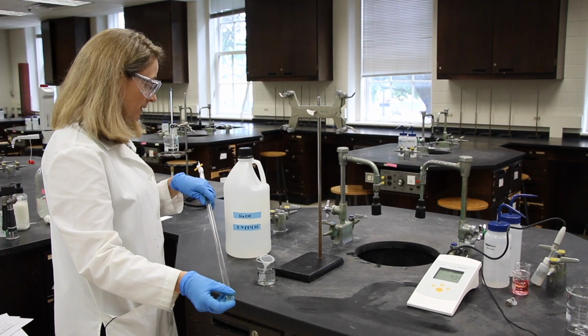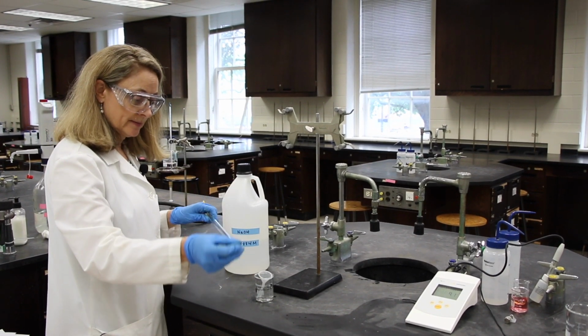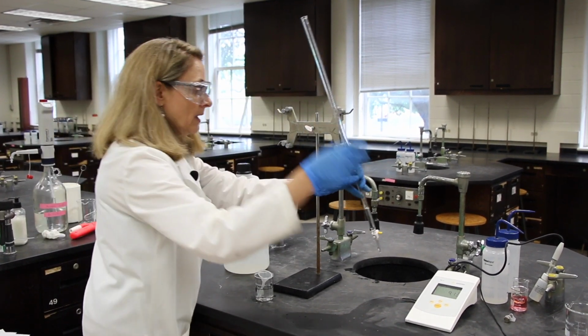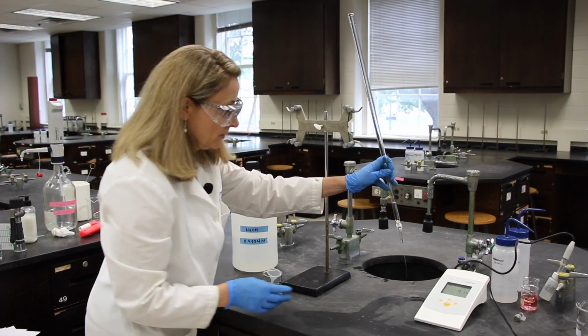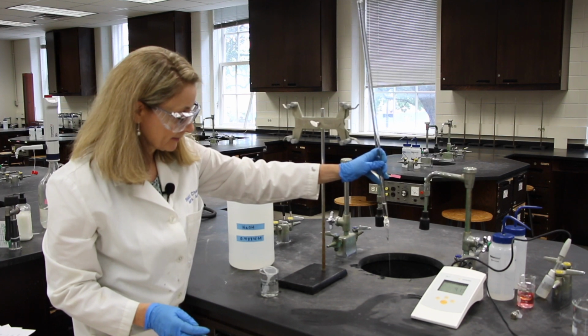And just kind of roll it around, coating all the inside surfaces. And then you can drain it to the drain through the stopcock.